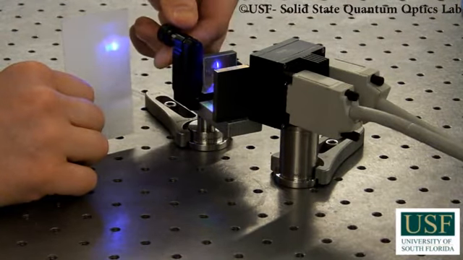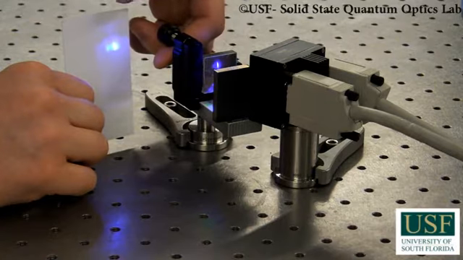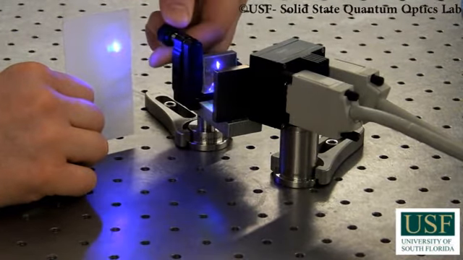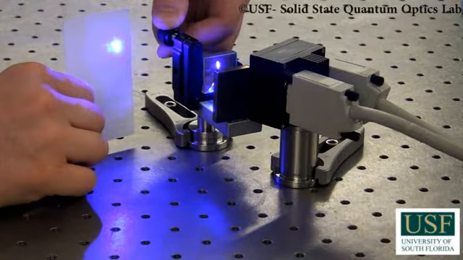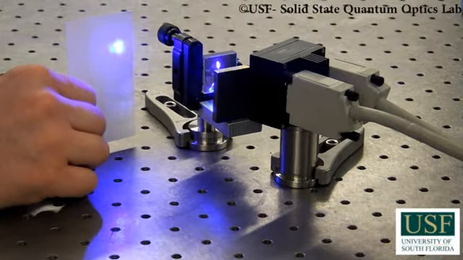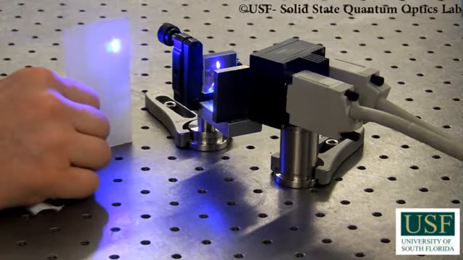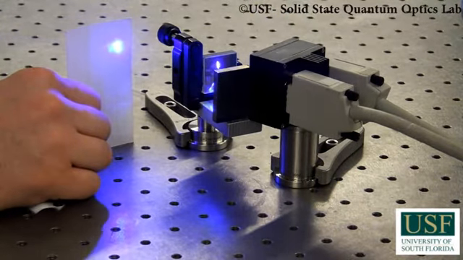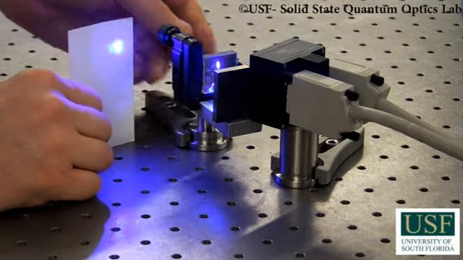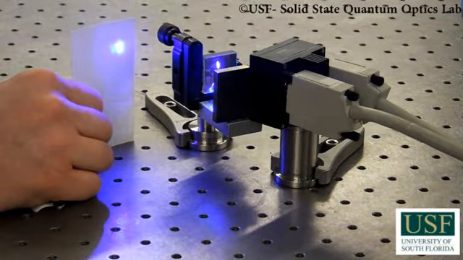Alright, so now I'm going to adjust it back down and align it again. As you can see, it's no longer lasing. It's starting to lase, and now it's reached a maximum intensity. Now the angle of our diffraction grating is set such that we're sending the first order maxima directly back into the laser diode. Now, if we adjust the horizontal angle, we can change the lasing frequency of the system.